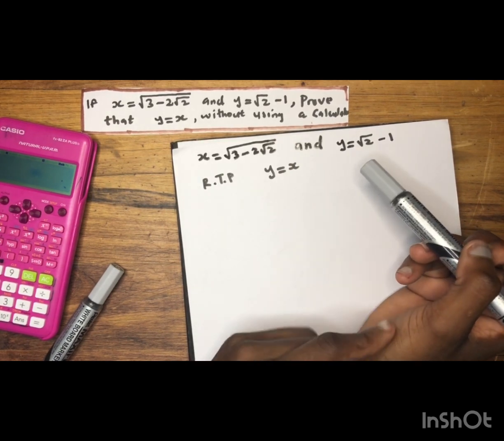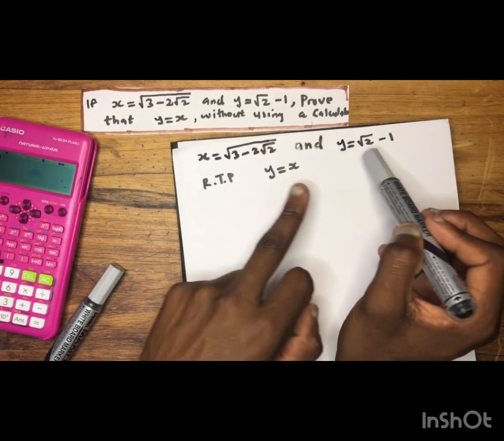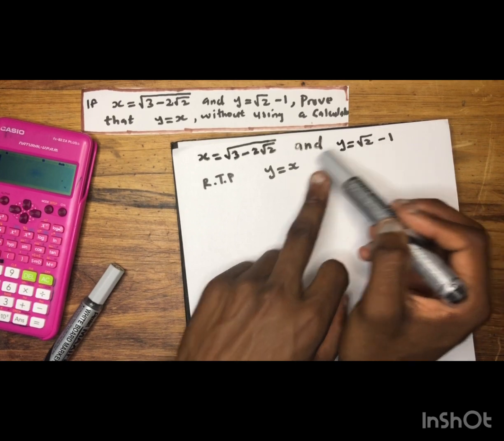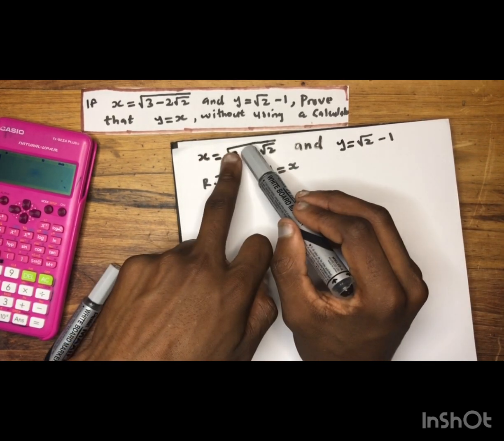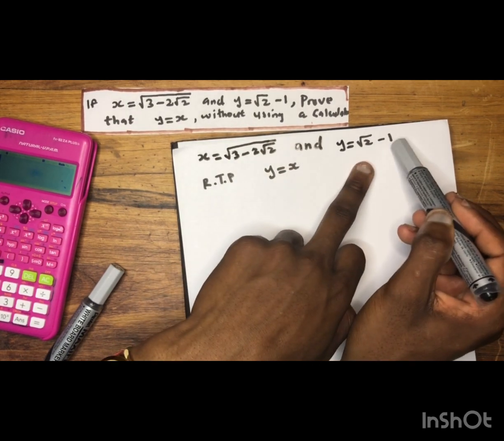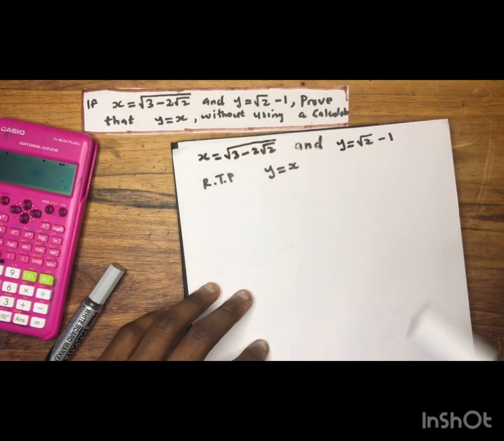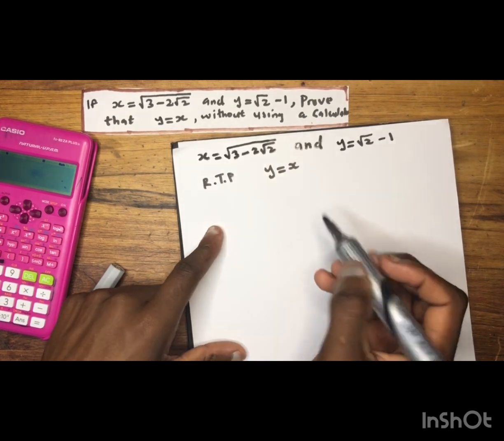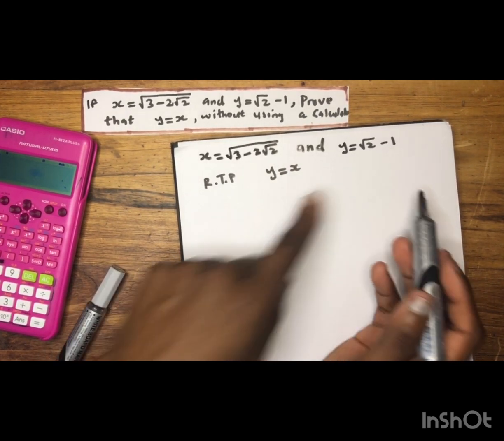So what the examiner wants here is that you must take your y and substitute here. You must get this one. Or you take this one and substitute here. You must get this y. So I'm going to take this x, guys, and try to prove it to be this one.